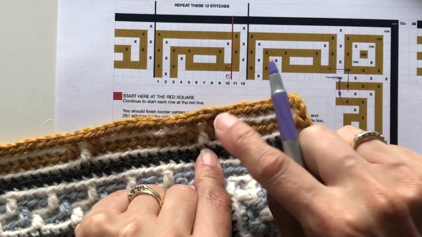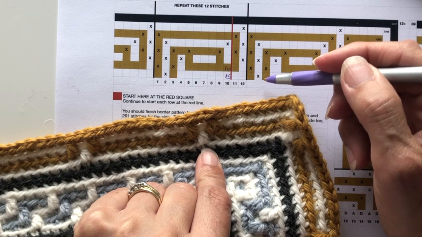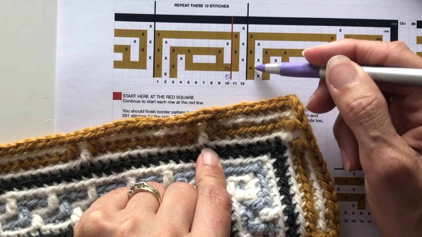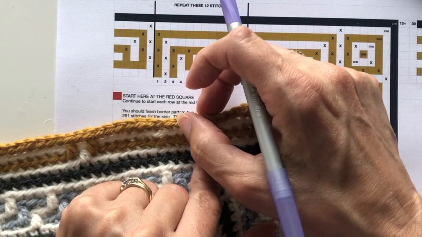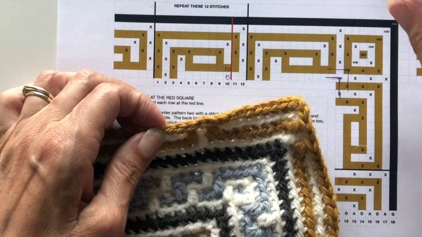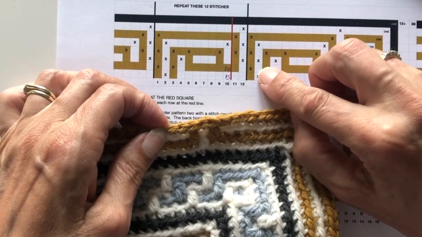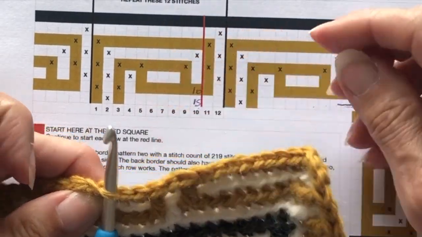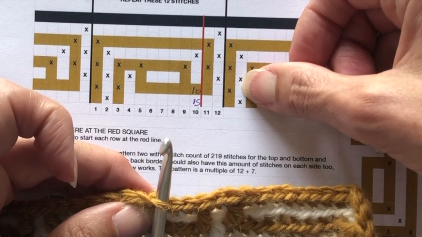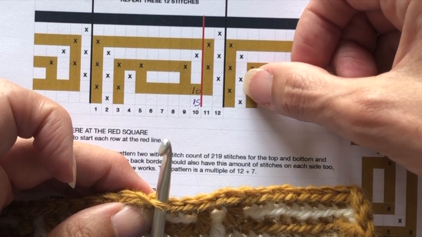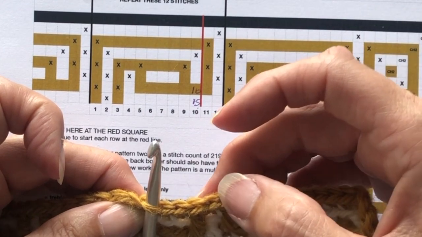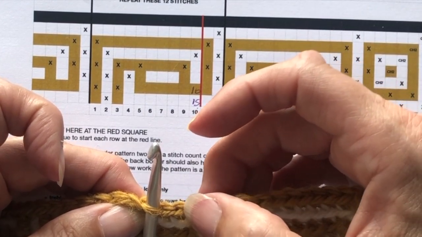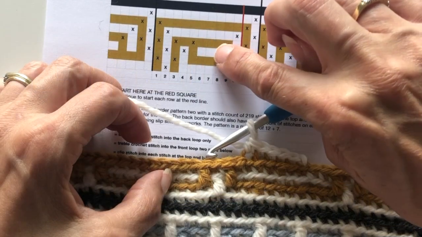So we're starting colour A in stitch 16. However, we don't always have to count 16 stitches in. I actually am going to start counting from that drop treble that I've actually got, the cream drop treble. So if we start from that drop treble, it's going to be 1, 2, 3, 4, 5 stitches in from the drop treble, and that's where I've inserted my hook.